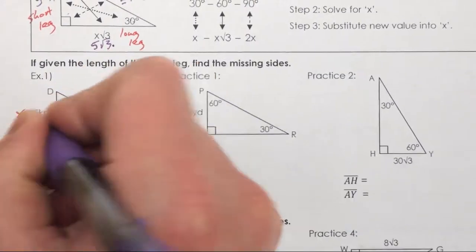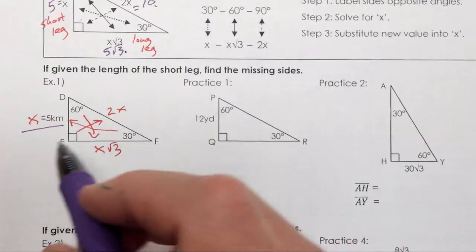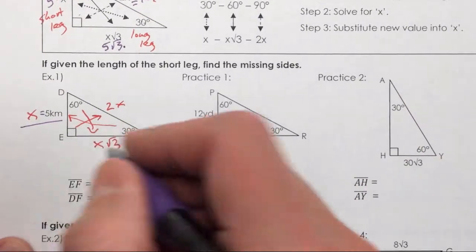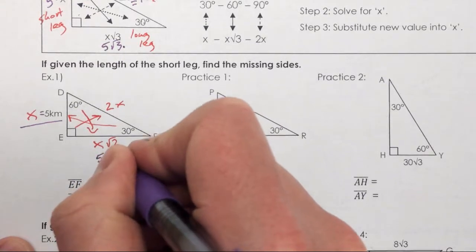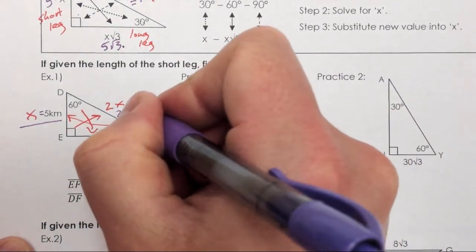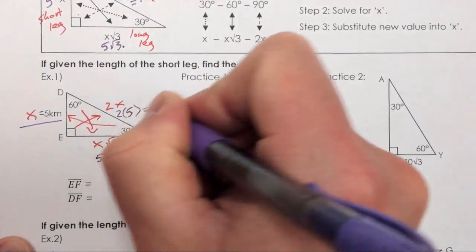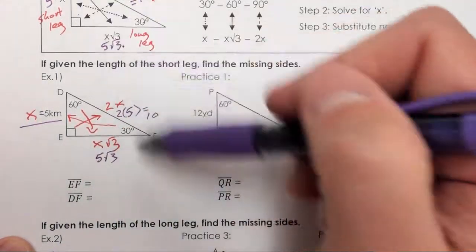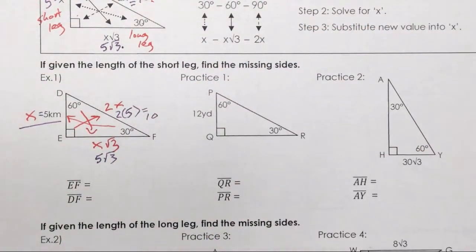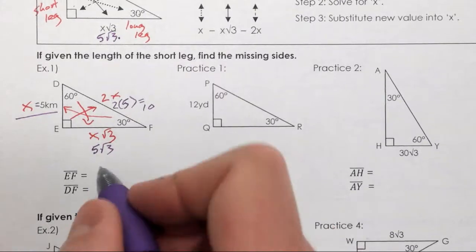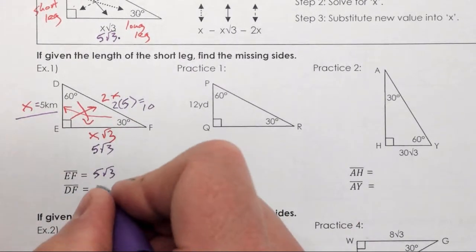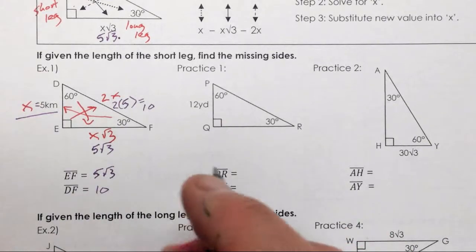And we know here x is actually 5. So now that I know what x is, we can substitute that value in for x. And so the long leg is going to be just 5 square root 3. Since x is 5, we're just going to replace that with a 5. And then here, x is 5, so 2 times 5 is 10. I did not intend for these to be the same example, but maybe it's helpful. That was just a coincidence. I didn't look ahead. So EF, which is the long leg, is going to be 5 square root 3. And then DF, which is the hypotenuse, we're going to label as just 10. So that's the answer to that.